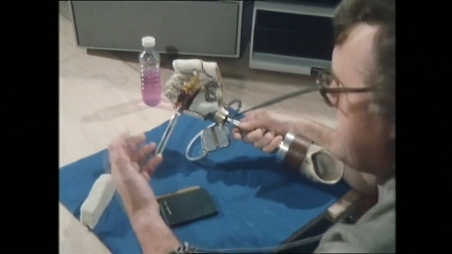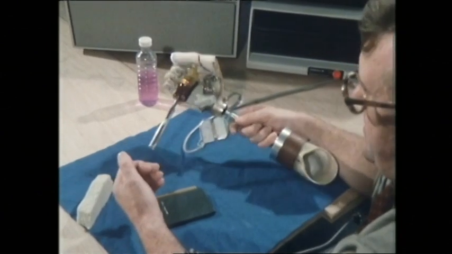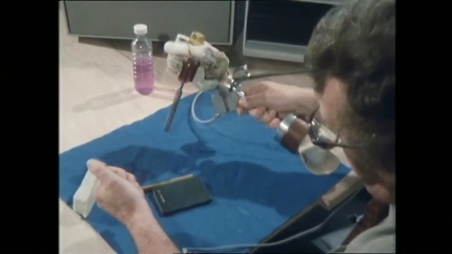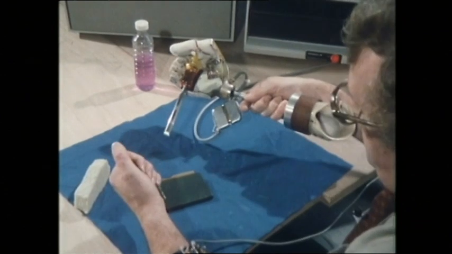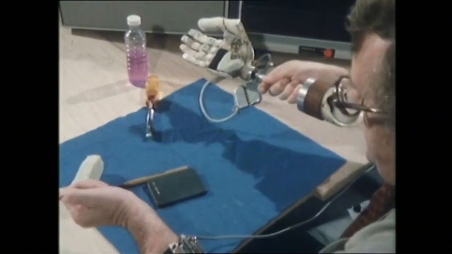And it's extremely simple to use. I learned to use it in a matter of minutes, and automatically you can tap away and keep control over it. And then when you've done your job, you can open up the hand and get rid of the tool.